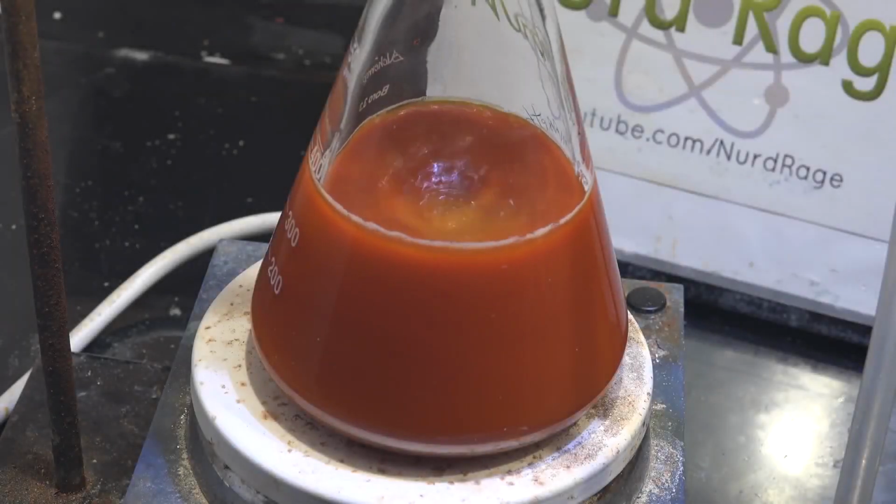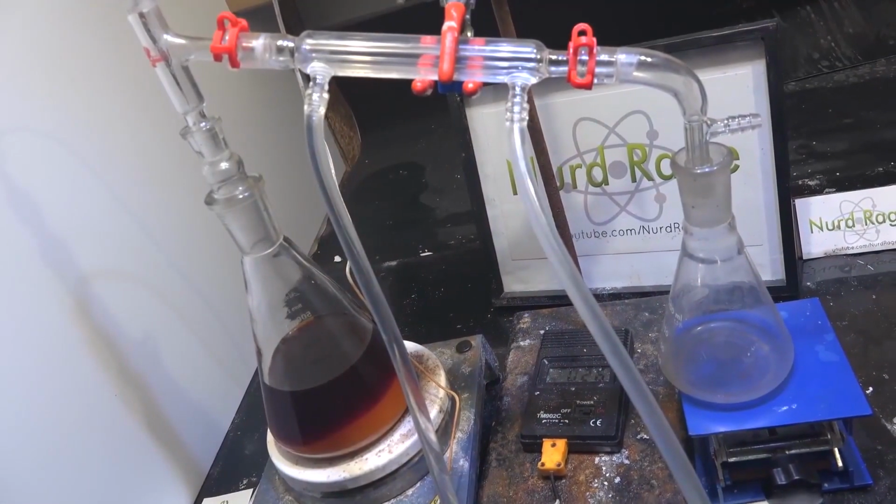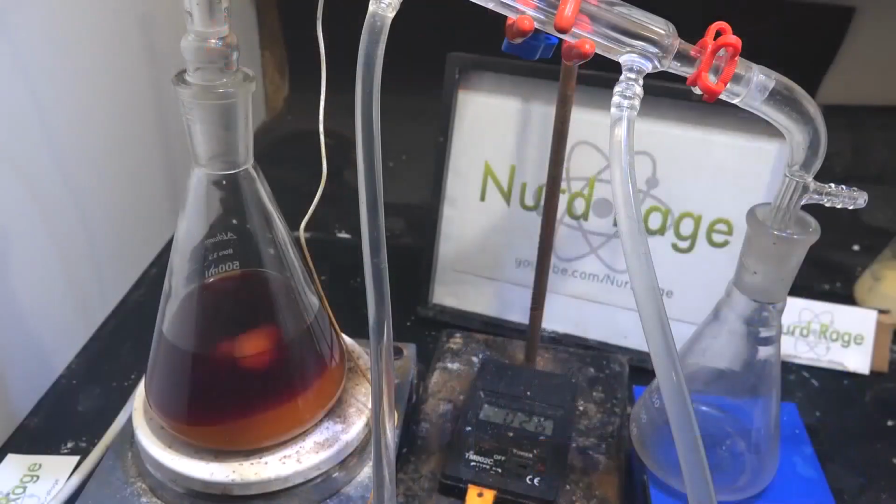And here we are 36 hours later. Turn off the heating and let it cool. Now we need to start the complicated process of separating out the pyrimethamine. Take off the reflux condenser and assemble a distillation setup around the mixture. Now distill off about 100 milliliters of liquid or so.